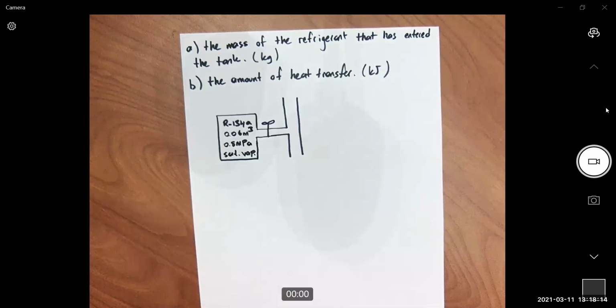If it wasn't, so quality factor, remember, quality factor ranges from 0 to 1, right? 0 means 0%, 1 means 100%. It's impossible to exceed 100%. Remember the definition of quality factor: it's the fraction of vapor versus total mass.